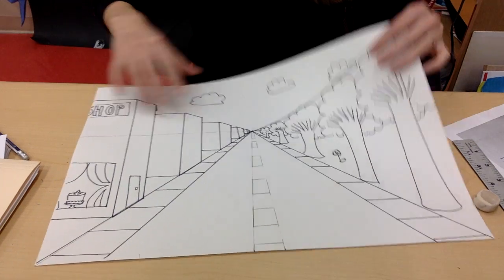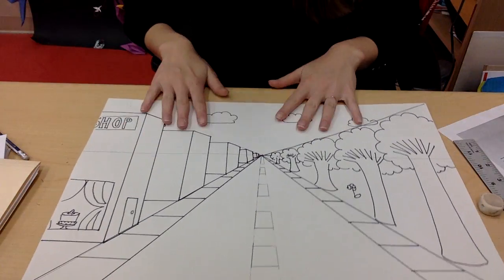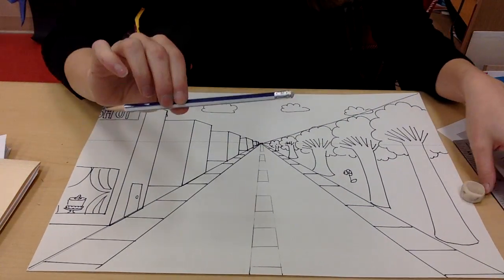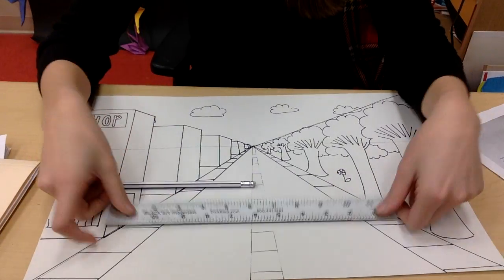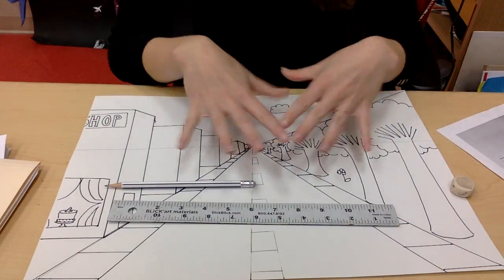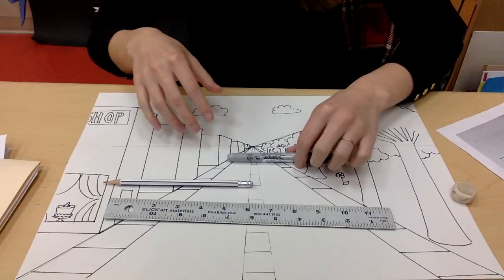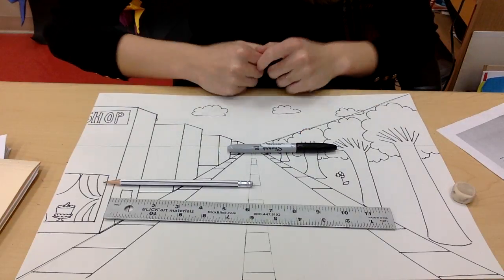Alright, remember, put your name on the back of your paper with your class hour. If you have any questions, please let me know. Remember, start with a pencil. Start with a ruler. And then if you get done with all of this stuff, then you can outline it in Sharpie. All right, awesome. Good luck.